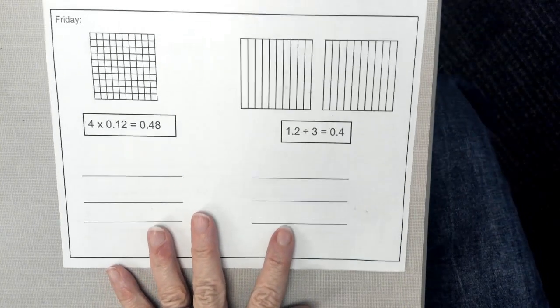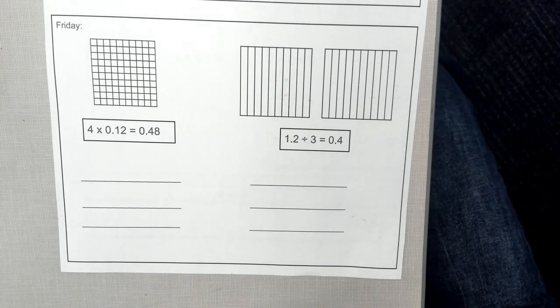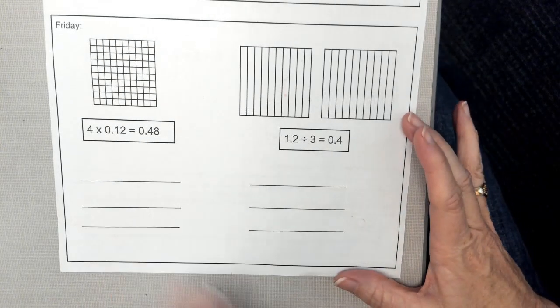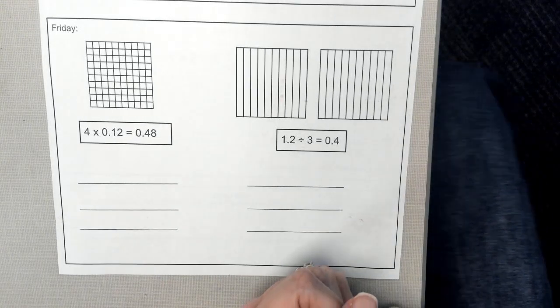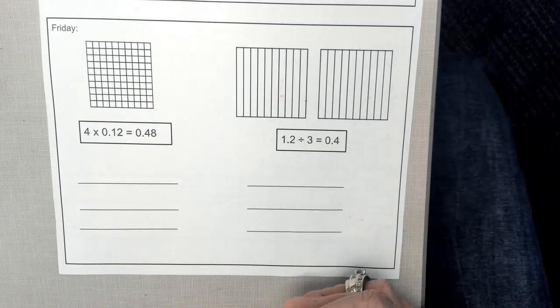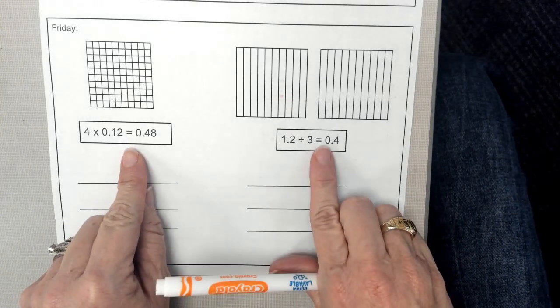Alright, for today's number talk, we're really just preparing our mind for today's activity. Today's activity is going to be a model match. And this week, we've been practicing making and shading in lots of models. So for today's number talk, we have two different models.